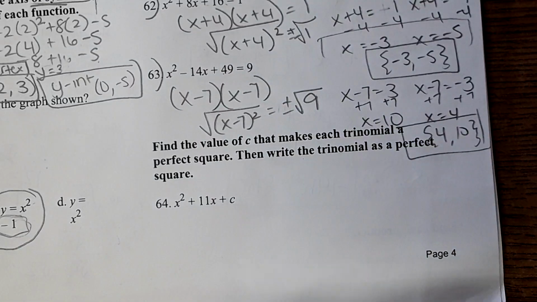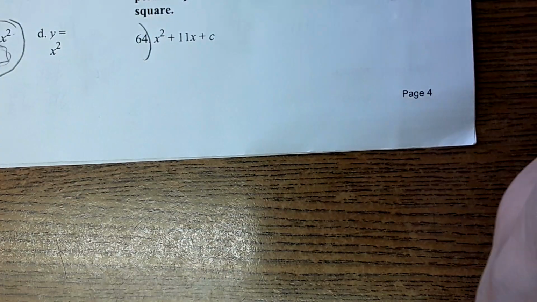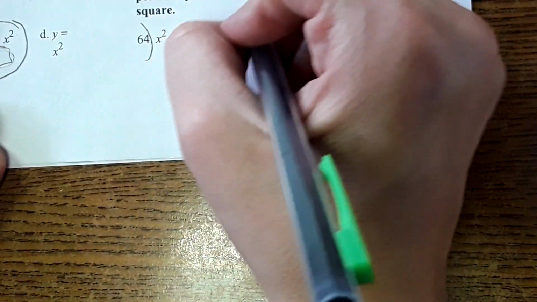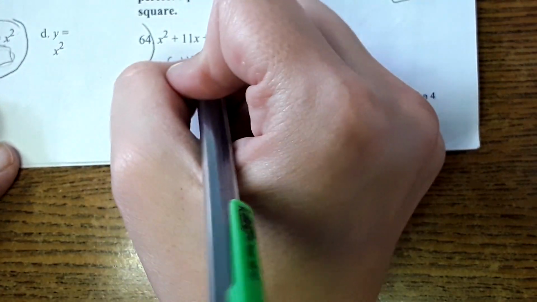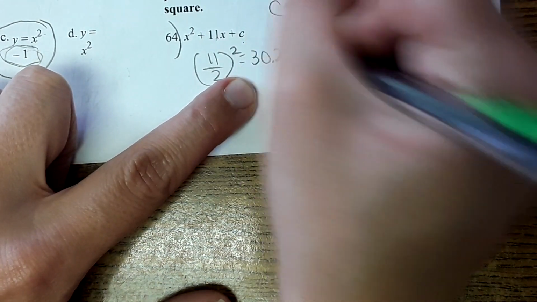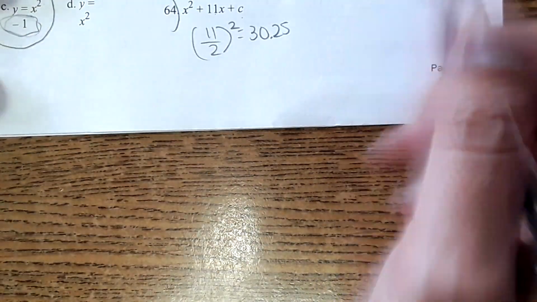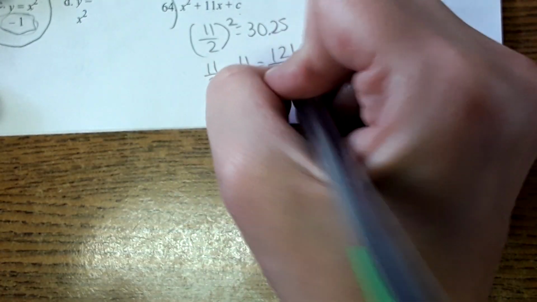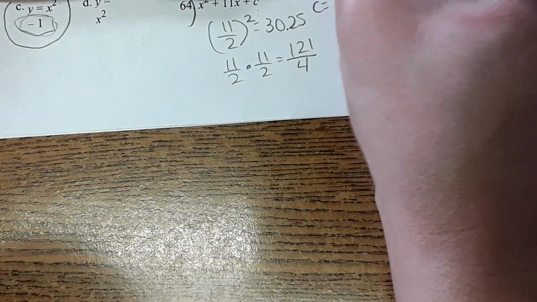Okay, last but not least, this one right here is a pretty simple question. For whatever reason, this one isn't the most simple because we're dealing with some fractions here. To find c, the equation is b over 2 squared. So we're just going to take b, 11 over 2 squared, and if I were to plug this into the calculator, I would get a number like 30.25. But they actually have us working with fractions in this. So 11 over 2 squared times 11 over 2 squared would be 121 over 4, and they actually use this. So c is 121 over 4.